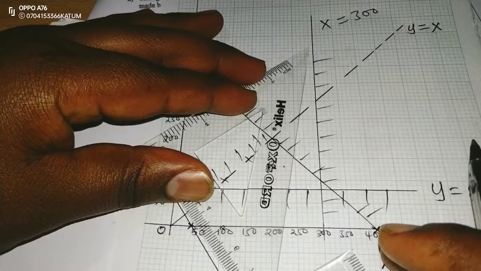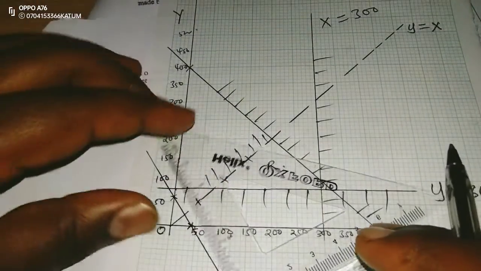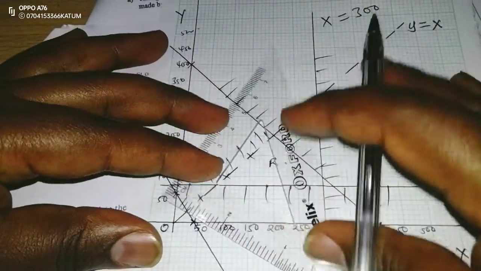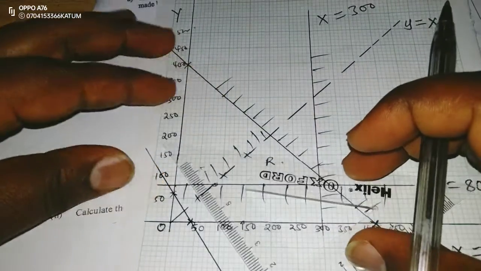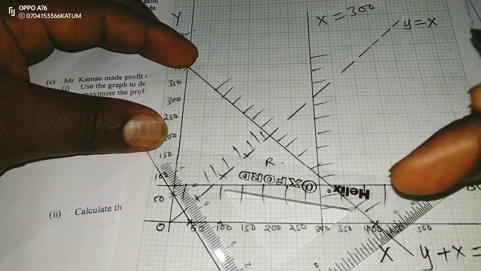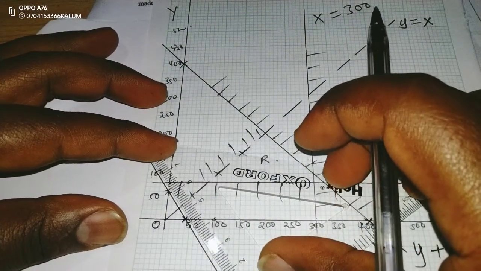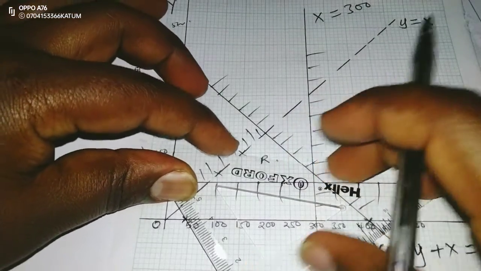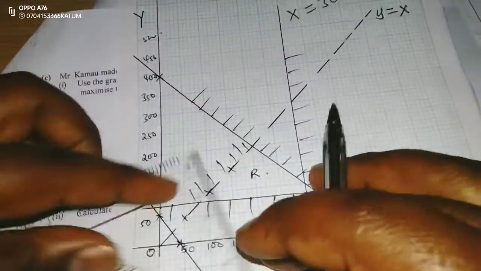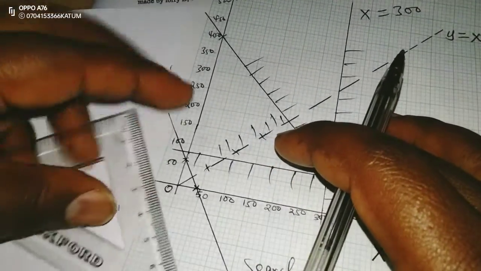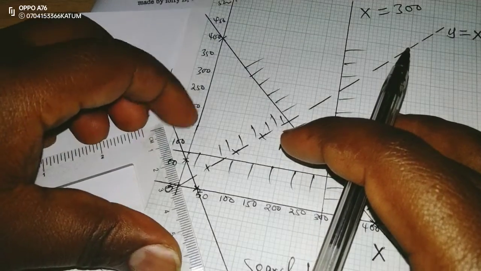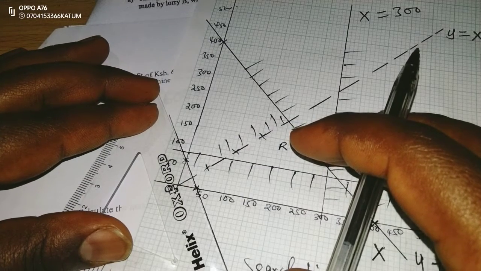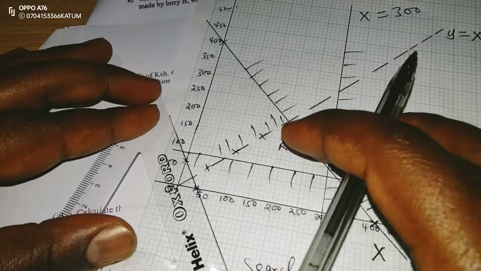Then we arrange the set square such that one edge of the set square is in line with the search line, that way.